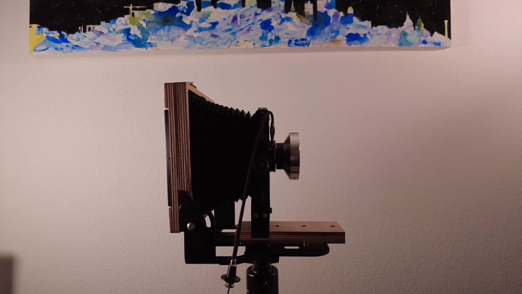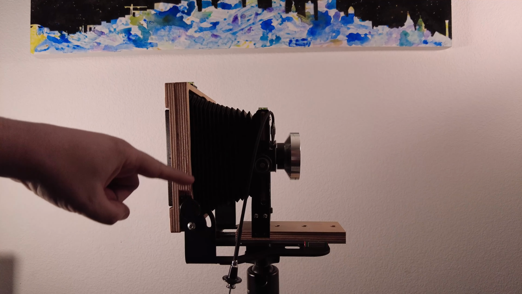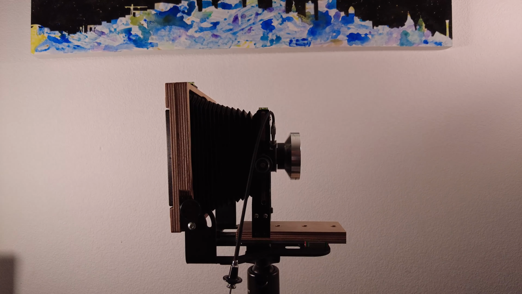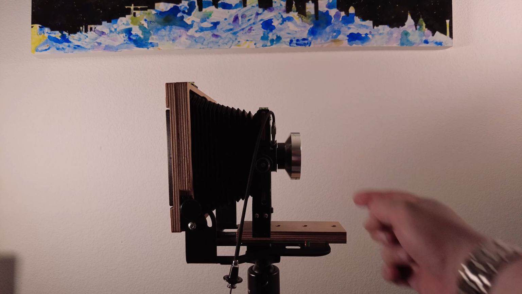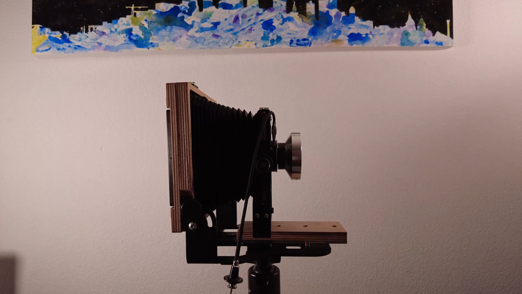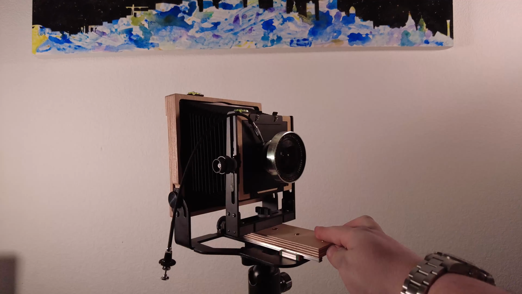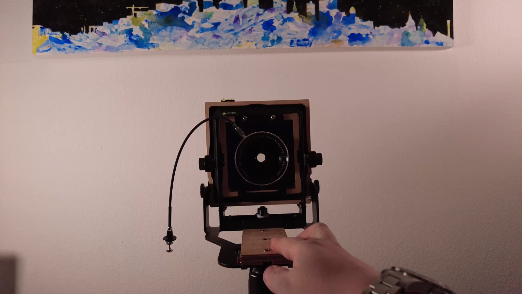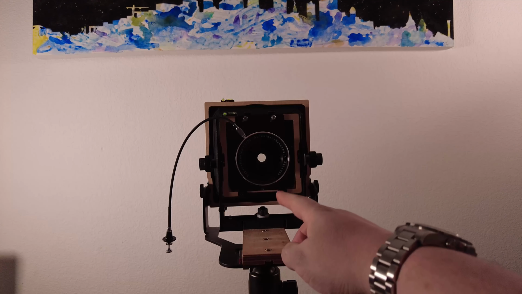Here we see a large format camera. This is the camera body, the lens, and the film plane. If we rotate the camera, you'll see the aperture. Here.